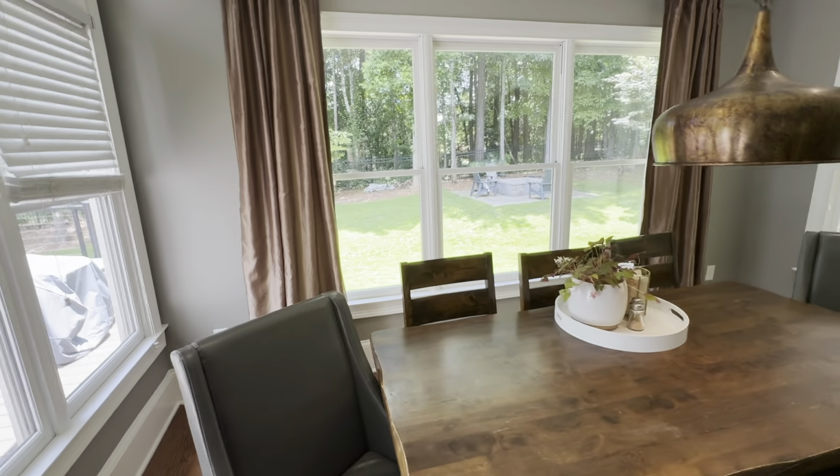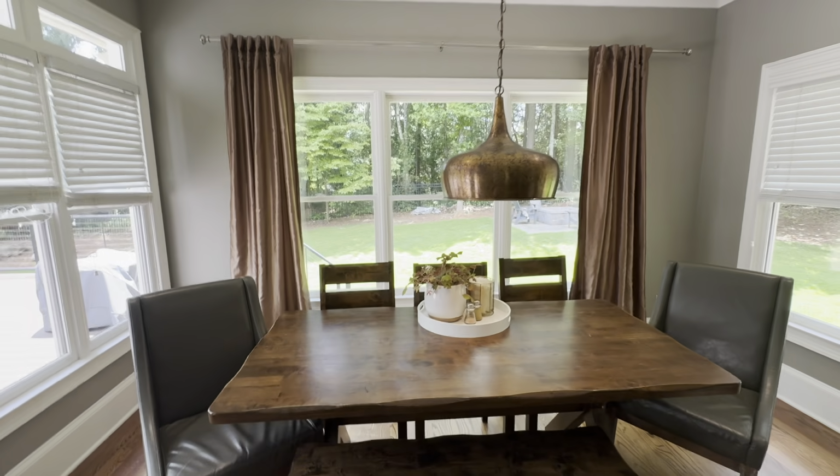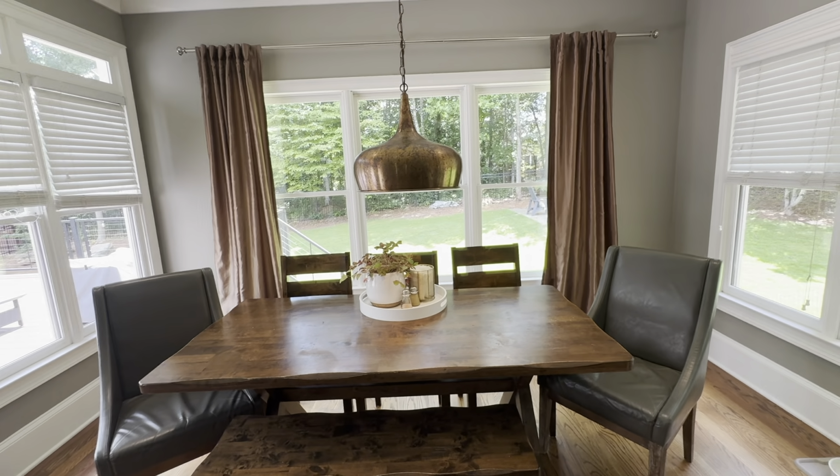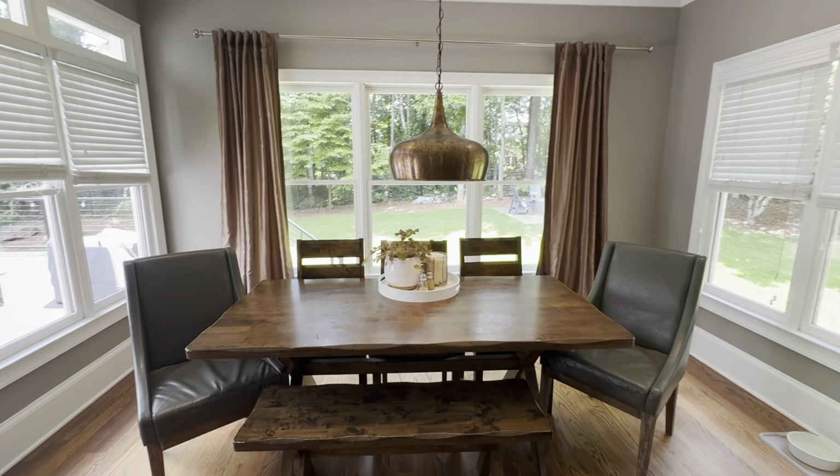So I love this. And again, you can actually hang curtains in the kitchen. A lot of people don't ever even think to do that, but it adds a texture, a drama, helps the eye line go up, and I think it looks pretty good.